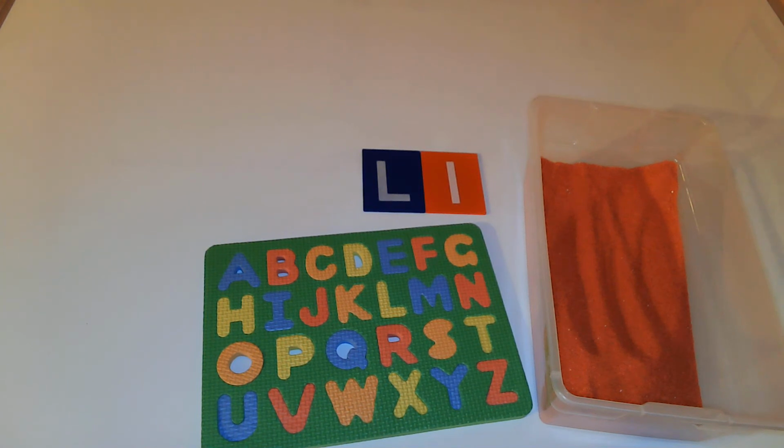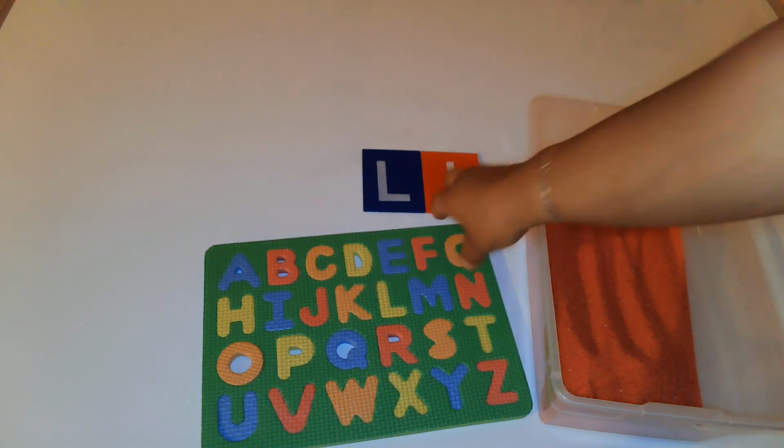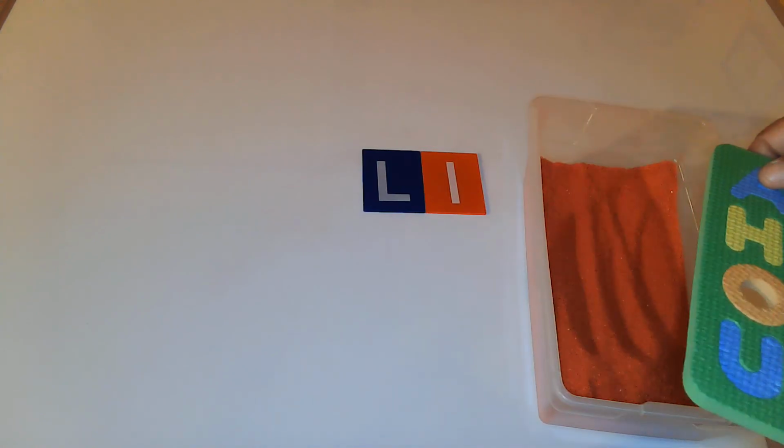All right, and once you get your materials, the next thing you're going to do is put your letters inside of the sand bucket, just like this. Just going to pop them out of there. And if you don't have a puzzle, you're just going to put your letters inside of the sand bucket.